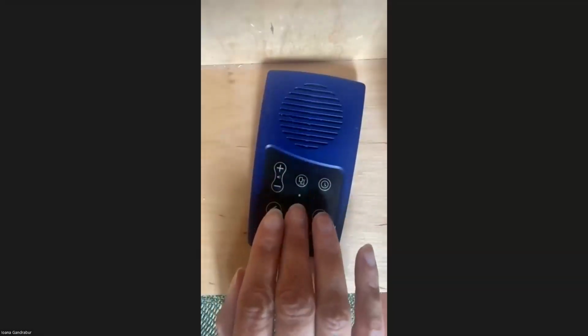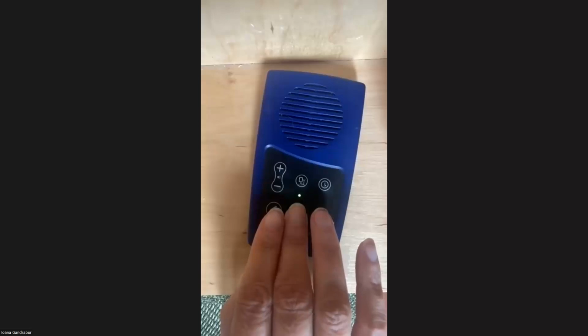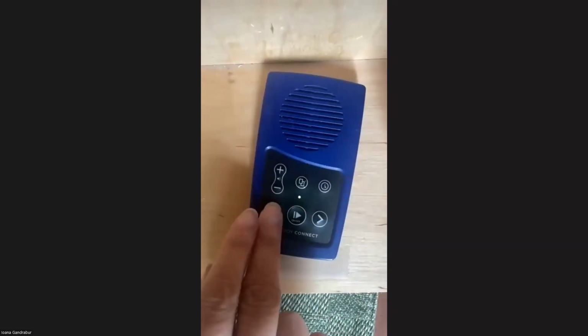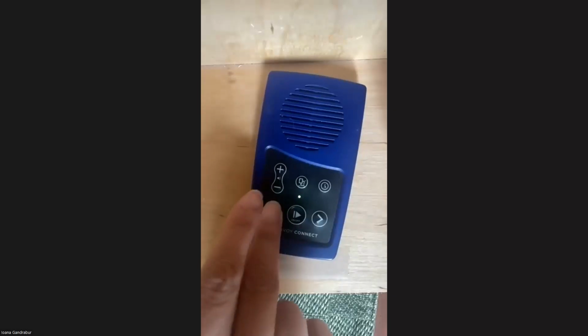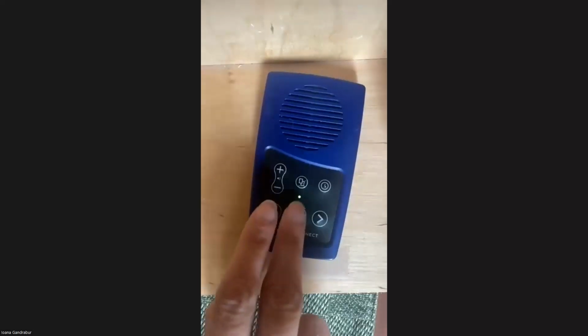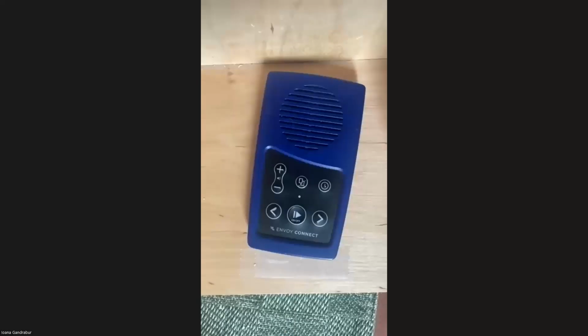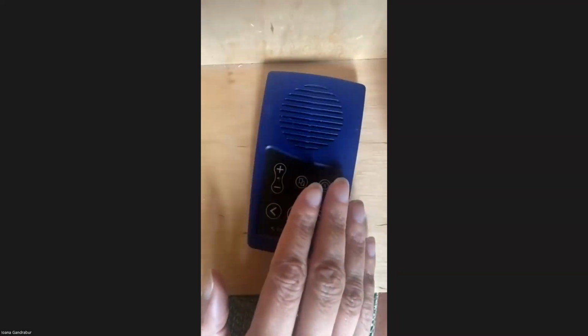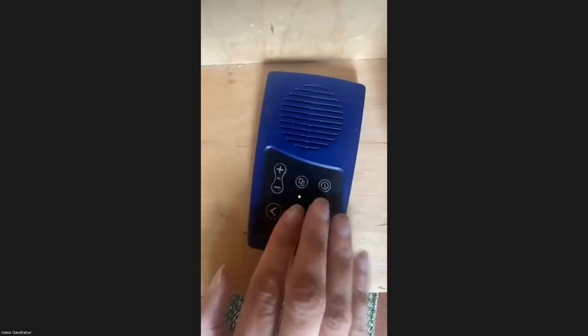Now we can do the same thing. I will play again and go backwards. About the author. Forrest from the book jacket. Library of Congress annotation. So as you can see, I'm now pressing quickly the back button, which is to the left of the power and play button.